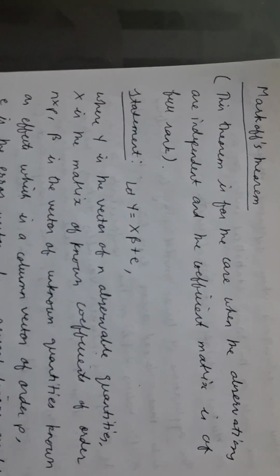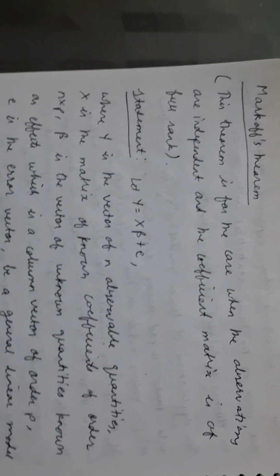Today we are going to start the Markoff's theorem, and for this particular theorem, there will be a series of videos covering the entire proof in different parts. So today we start with the first part of Markoff's theorem. This theorem is for the case when the observations are independent and the coefficient matrix is of full rank.